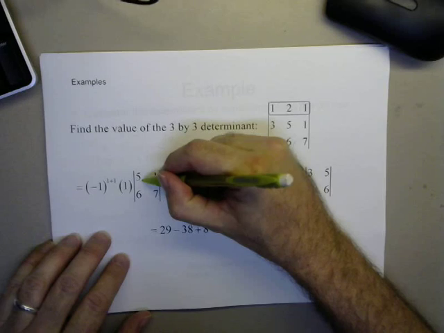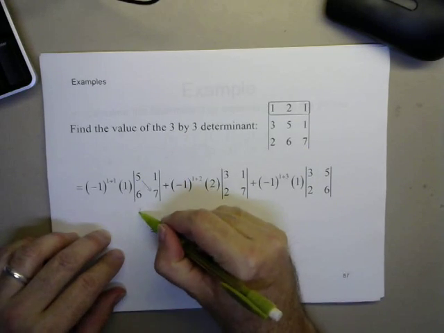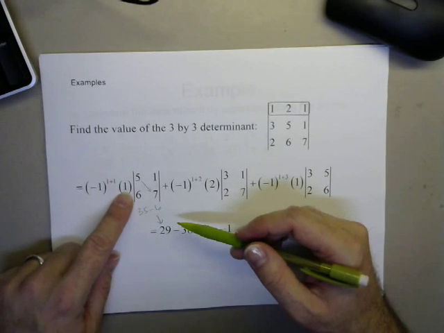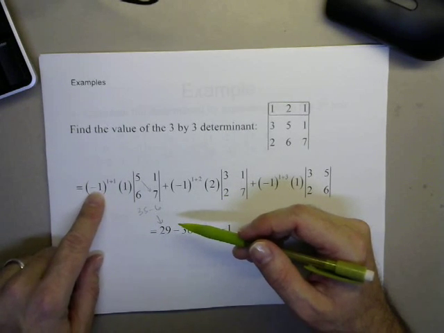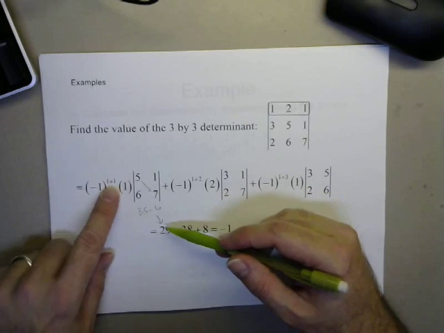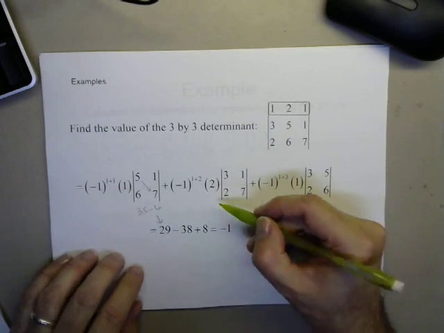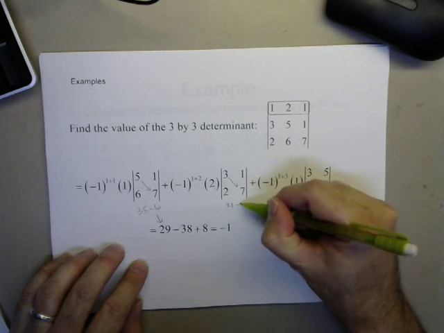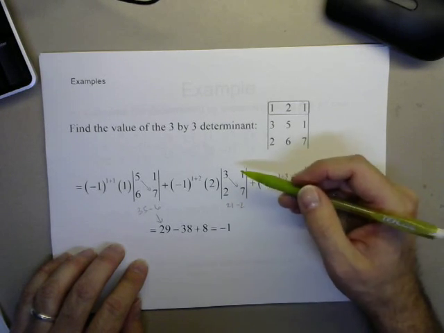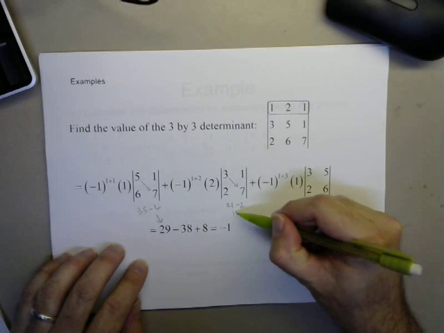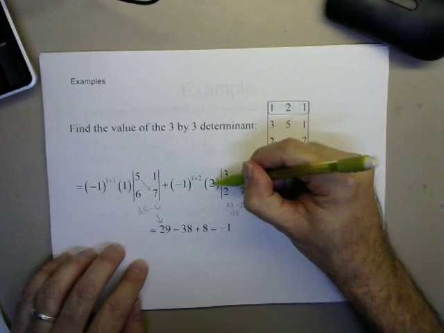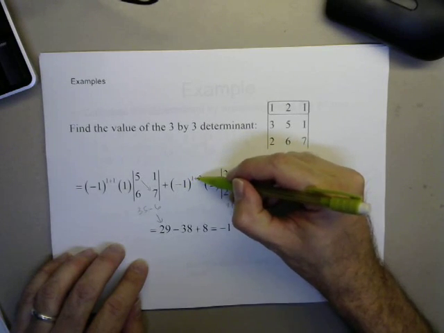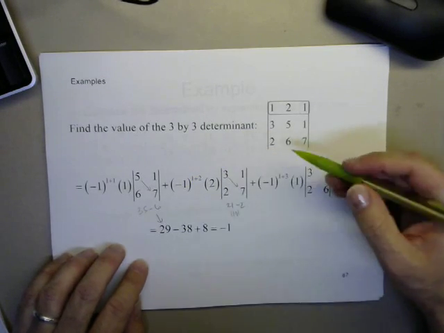And if you calculate this out, you'll get 5 times 7, which is 35, minus 6, that's where the 29 comes from. You're multiplying that by the 1, and then -1 to the second power is just a positive 1, so you'll get a positive 29 there. For this, you take 3 times 7, which is 21, minus 2, so that will give you 19, but then you have to multiply that 19 times a positive 2, which will give you a 38, and then this -1 to the third power will be negative, so you get a -38 for that.